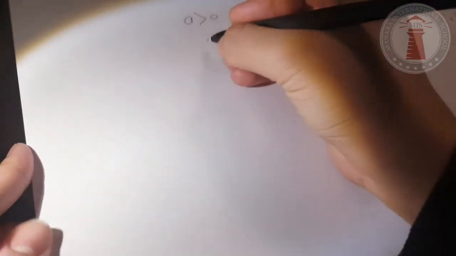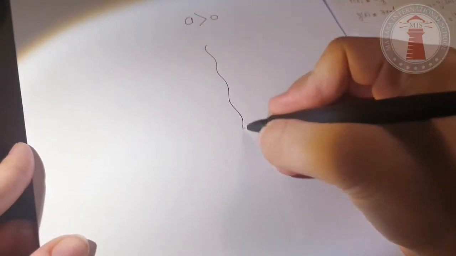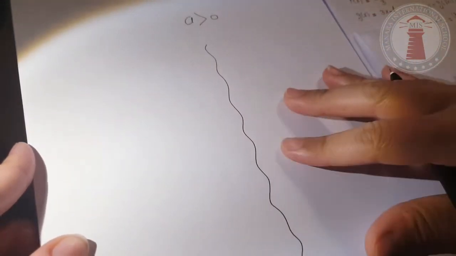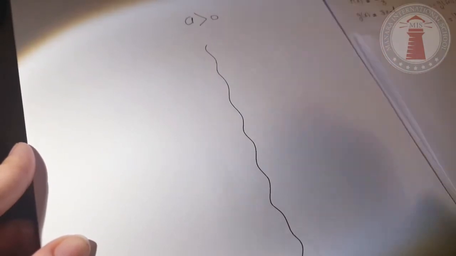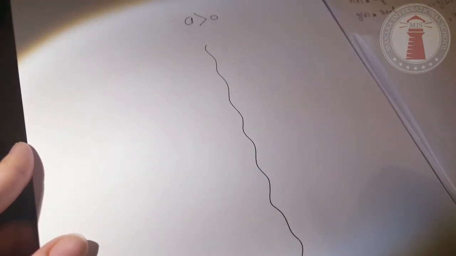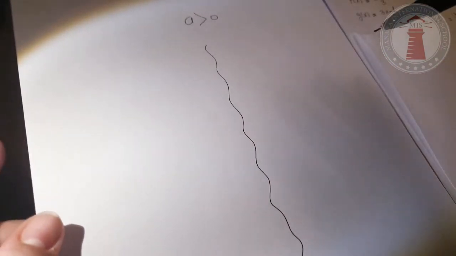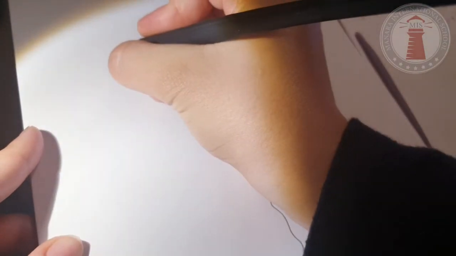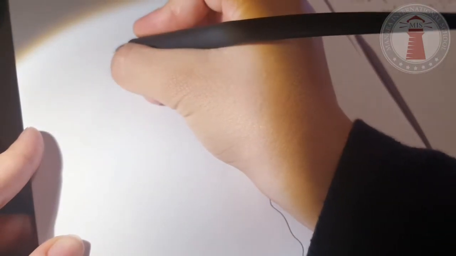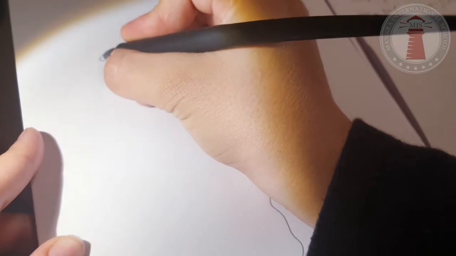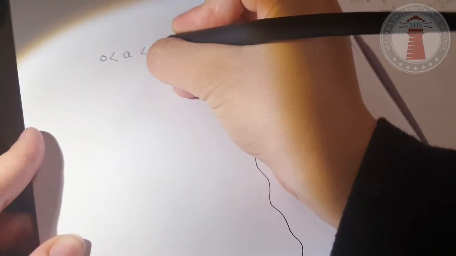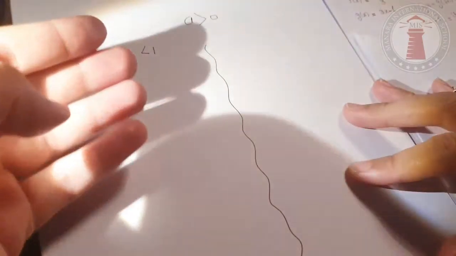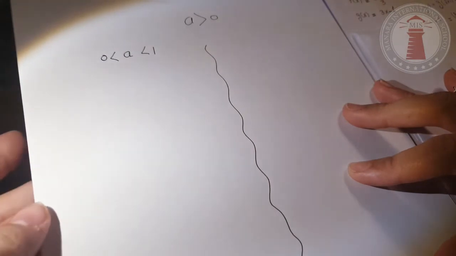Okay, now in this case we're going to have two cases from this. Okay, we have when a is between the 0 and the 1. We will see how our function is going to look like.